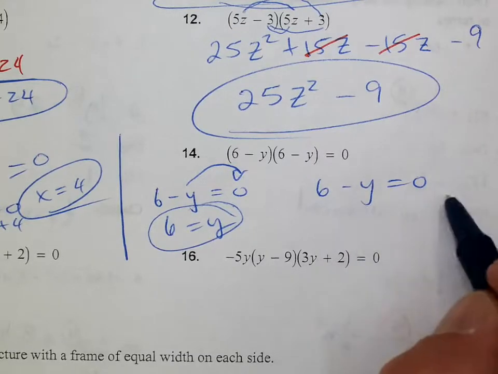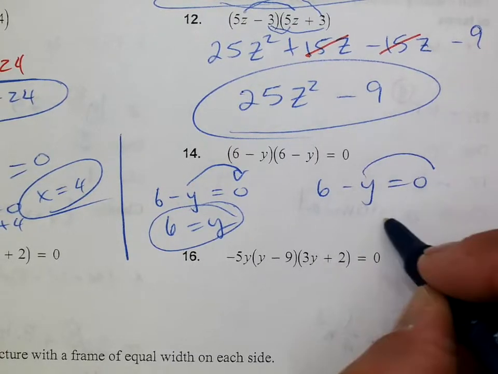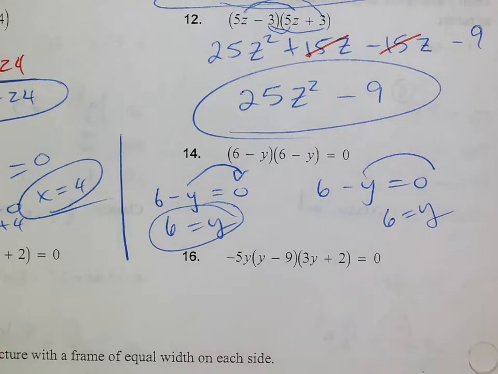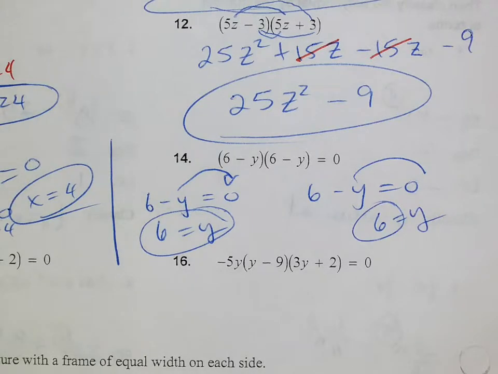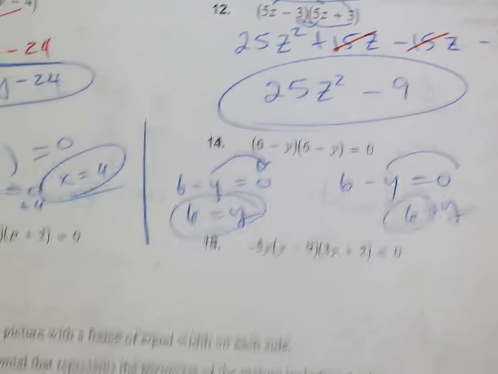And of course, I'm going to get the same answer here. I'm just going to add the y, right? Isn't that easier than going minus 6, divide by negative 1? Anyway, we get an answer of 6 twice. There are 2 answers, but it's the same answer twice. We'll learn why that is true next week.